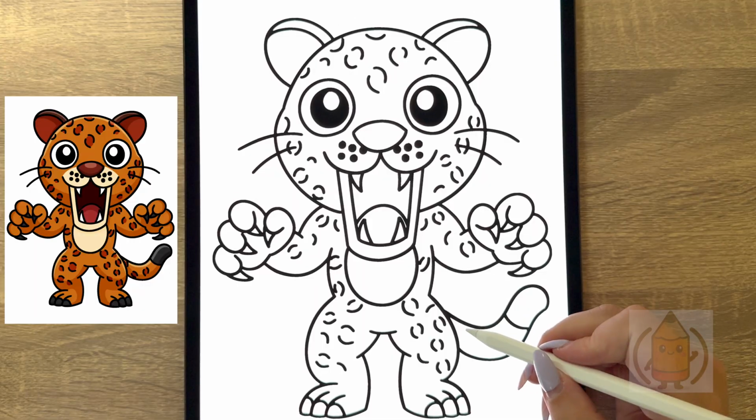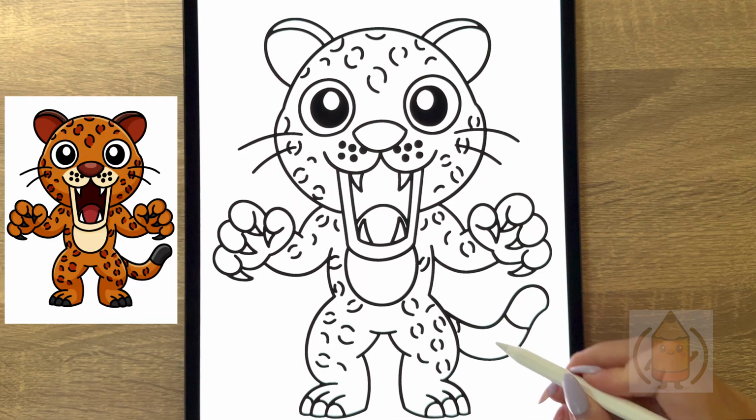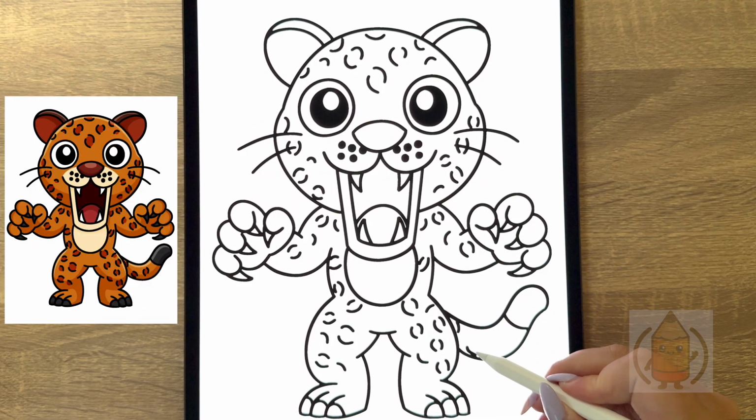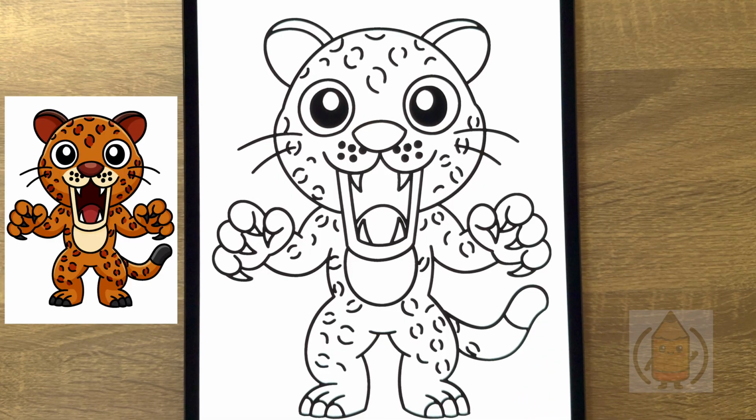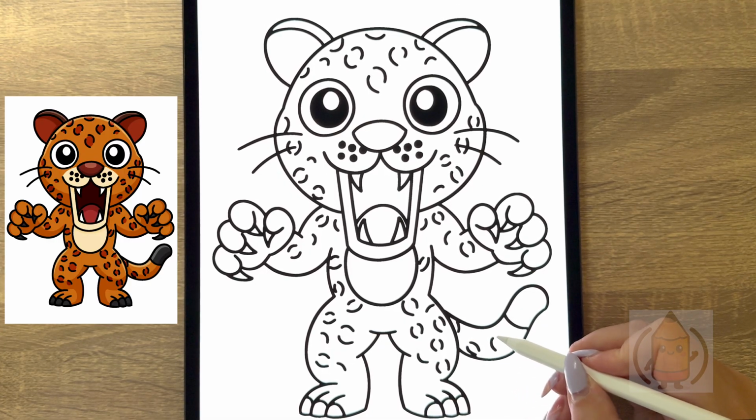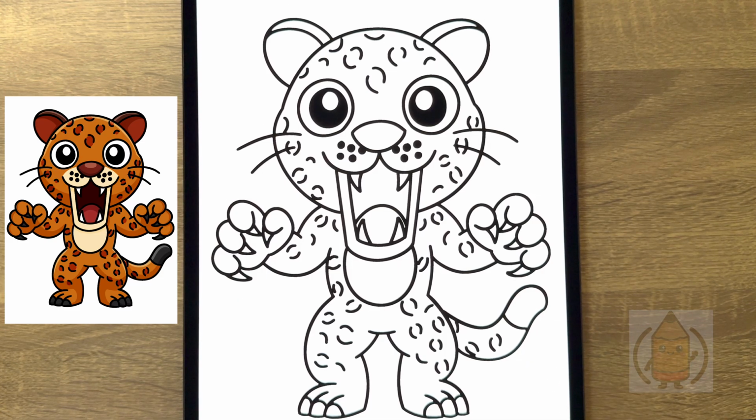Lastly, we'll just add to the tail. So we're going to curve this up. We'll add two more here on the side. And then we'll skip ahead to the right, finishing that off.